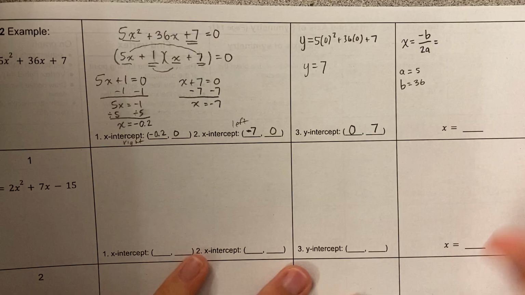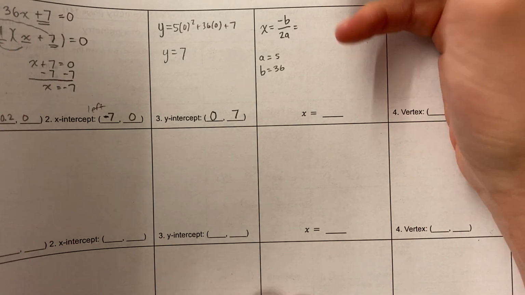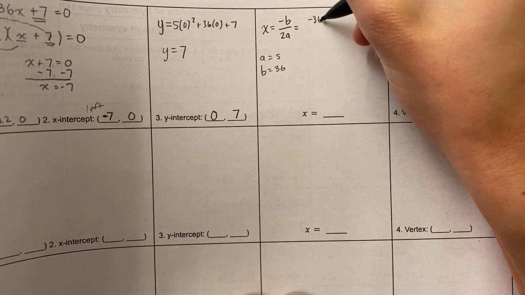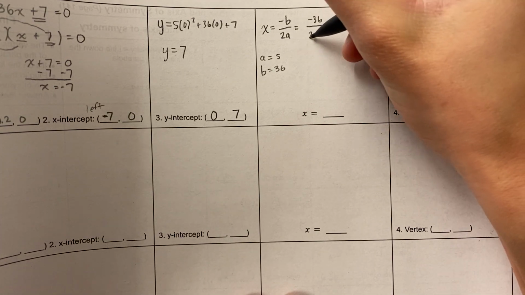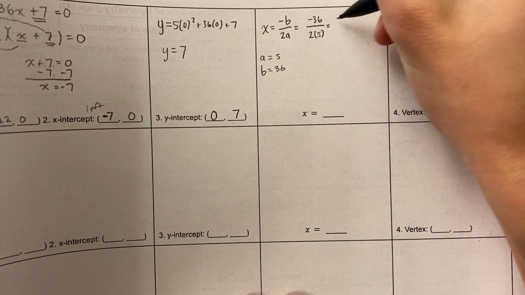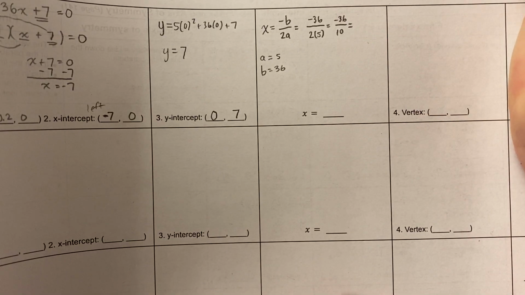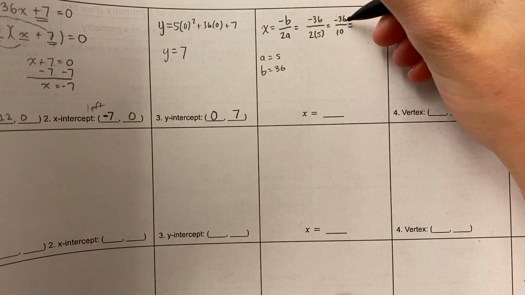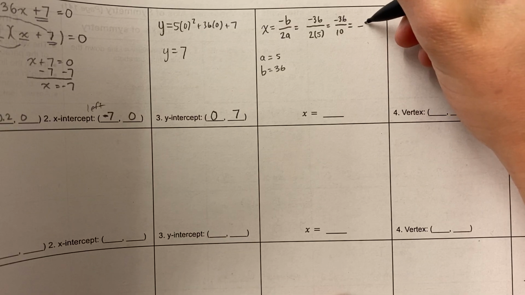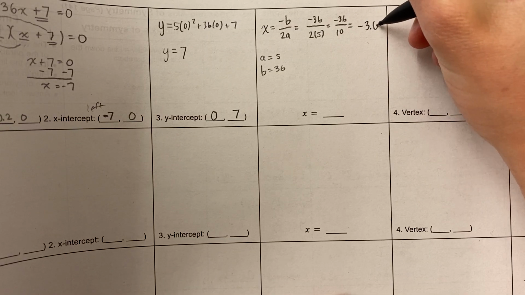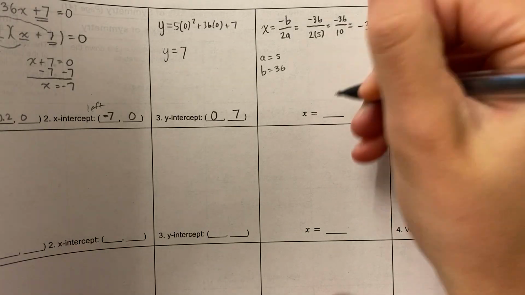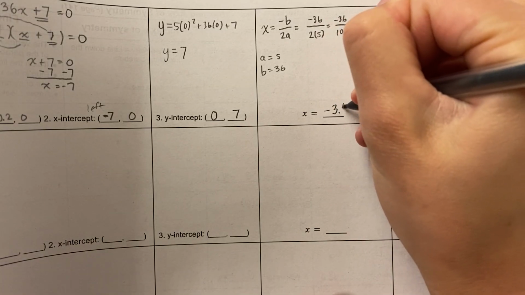So negative b is -36 over 2a, 2 times 5. So this becomes -36 divided by 10. Again, I'm going to show you dividing by 10 is pretty easy. We just move the decimal place over, right? So this is -3.6. You can also feel free to use a calculator. But the axis of symmetry is at -3.6.